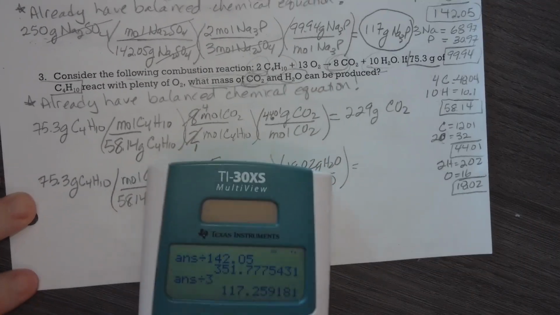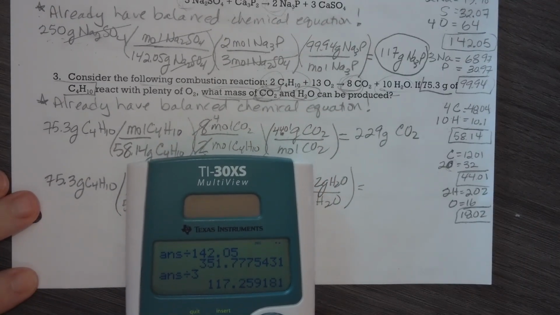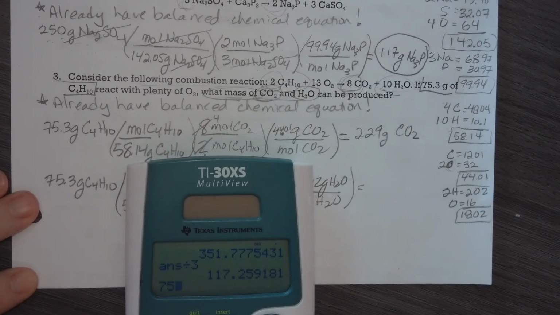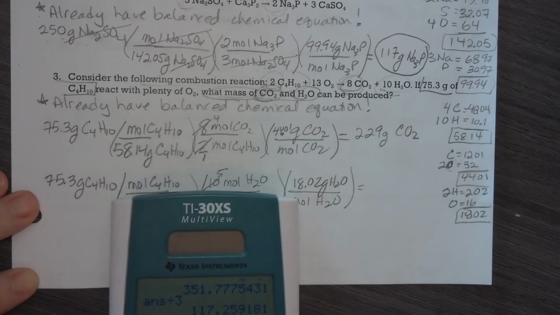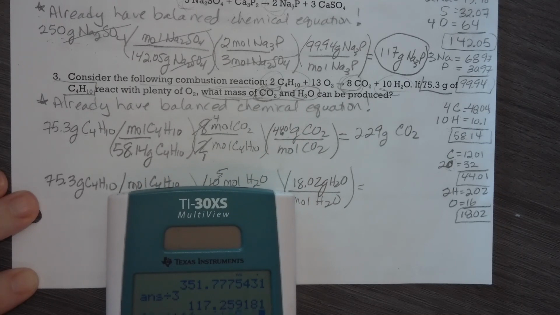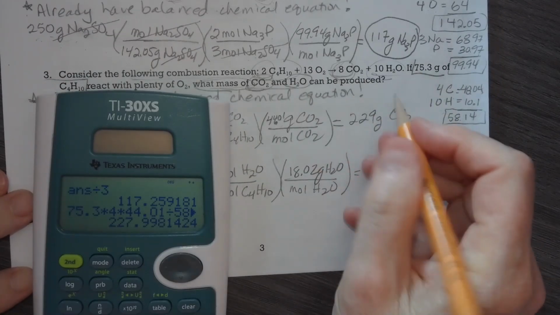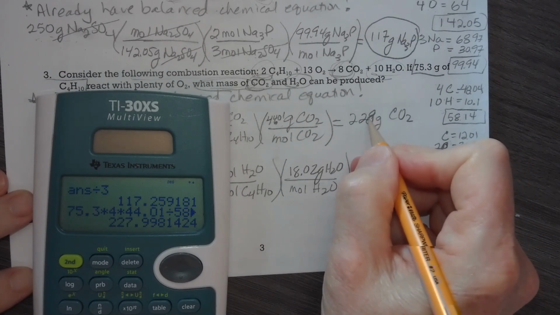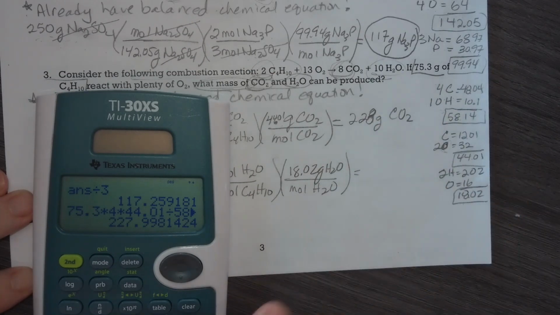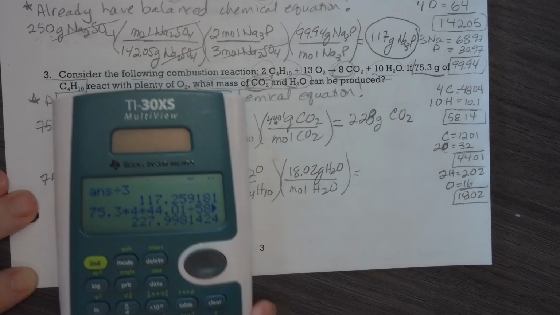But I was just looking at my answer key, so let's go ahead and do that math. 75.3 times 4 times 44.01 divided by 58.14. And actually, I get 228 grams of CO2 to the nearest 3 significant figures.